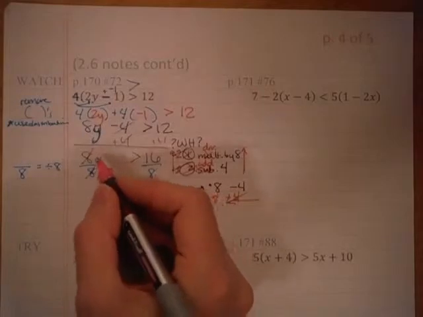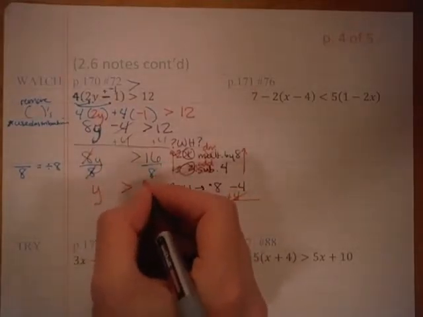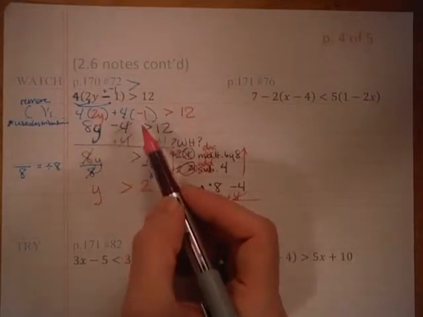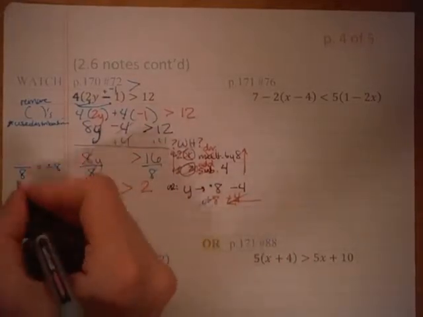8 divided by 8 is 1. 1 times y is just y. Y is greater than 16 divided by 8 is 2. We never multiplied or divided by a negative, so there was no flip here.